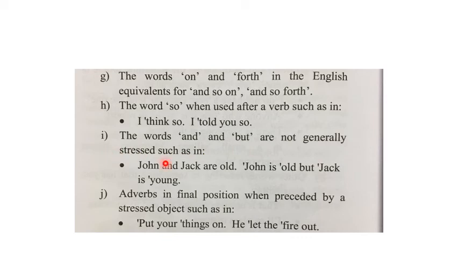Also, the words and but are not generally stressed. Example, John and Jack are old. John is old, but Jack is young. Okay? John is old, but Jack is young. So and in this sentence and but in this sentence are not stressed. Okay? In this sentence, by the way, the first sentence, we stress John, Jack, and old. Okay?